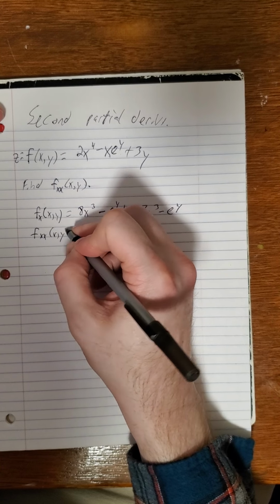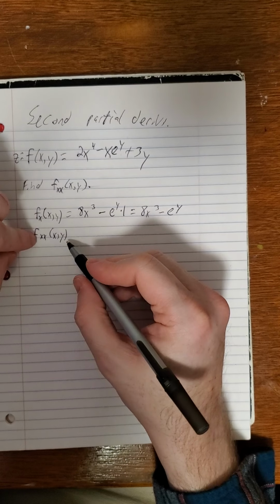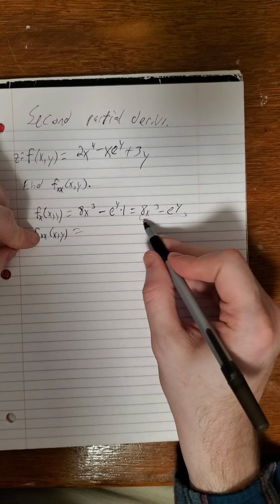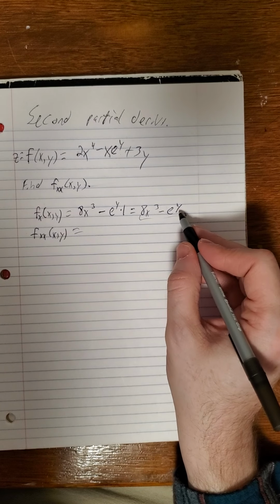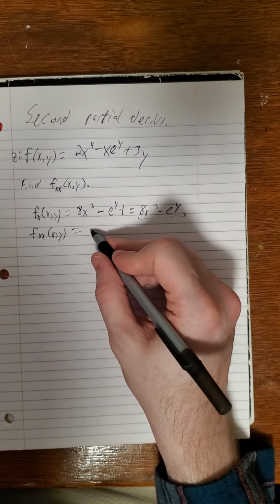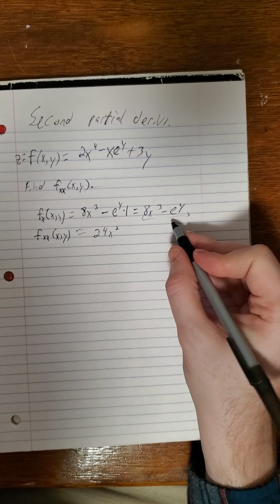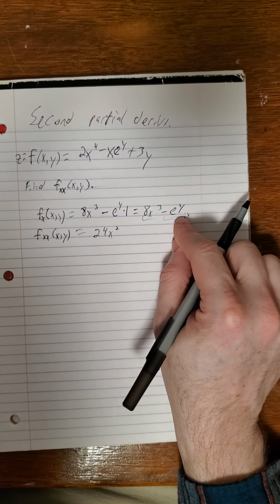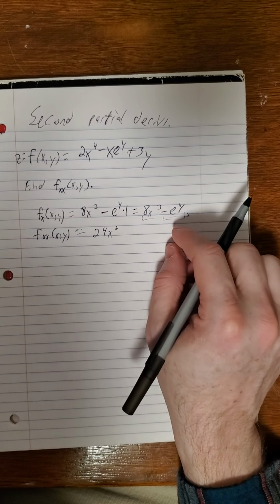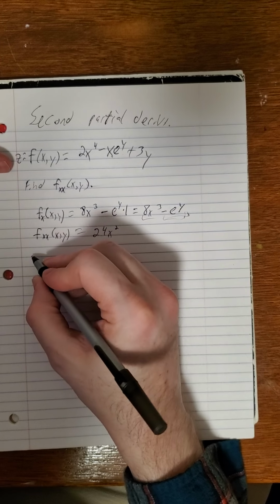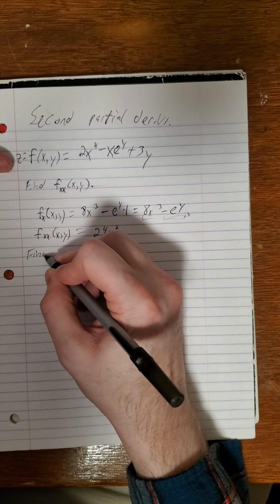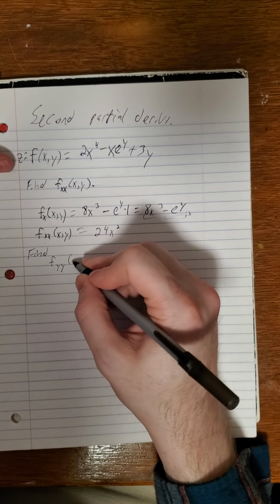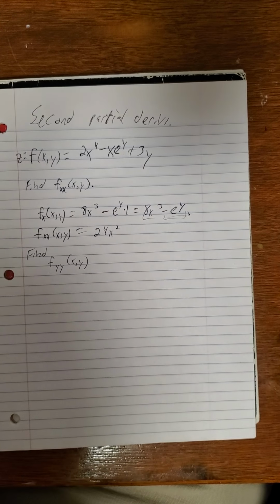So my second derivative, also with respect to x, I just differentiate this first derivative, again treating x as if it's the variable, y is just a constant at the moment. So that would be a 24x squared. Derivative of minus e to the y is 0. That would drop off since y is being held constant at the moment. So I'm going to ask you to pause it and find f_yy of xy.